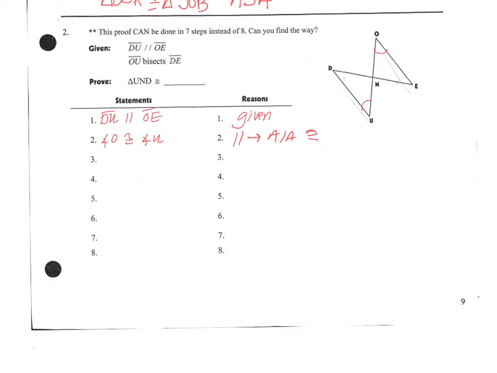And as well as, if we look at this other transversal coming through here, this is going to be angle D. And that's going to be congruent with angle E. Once again, same reasoning of those alternate interior angles.